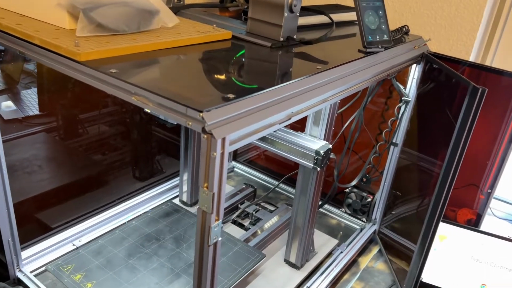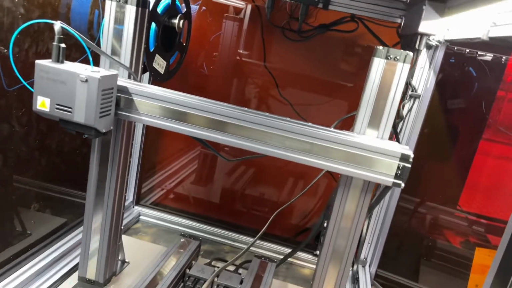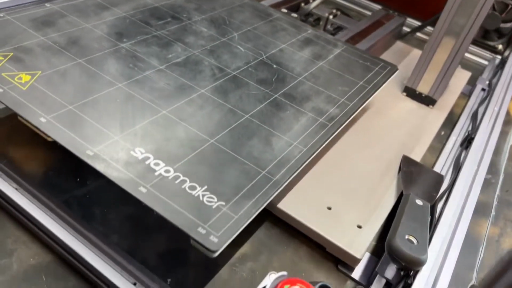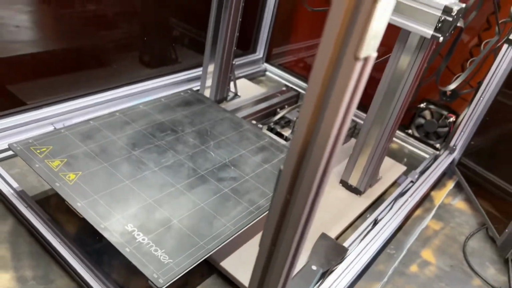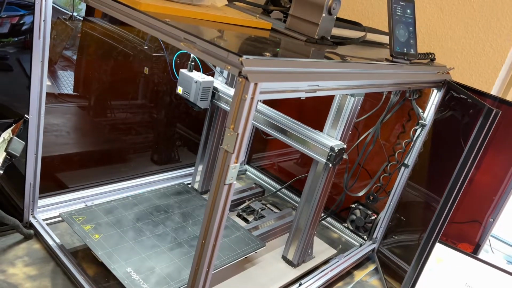Hello, today let's talk about 3D printing. That's really cool. If you have this kind of machine here, you can print what you like with this 3D printer. Or it is additive manufacturing.